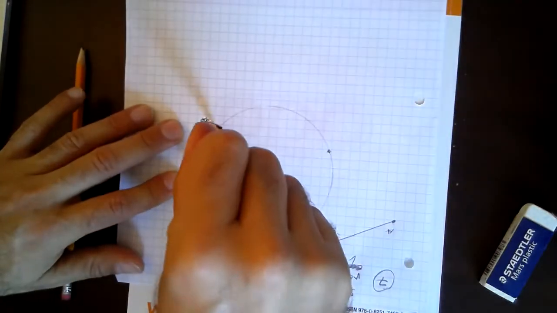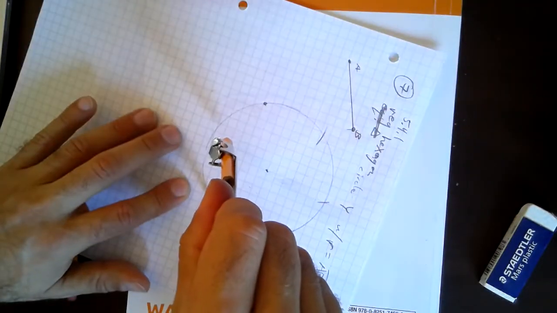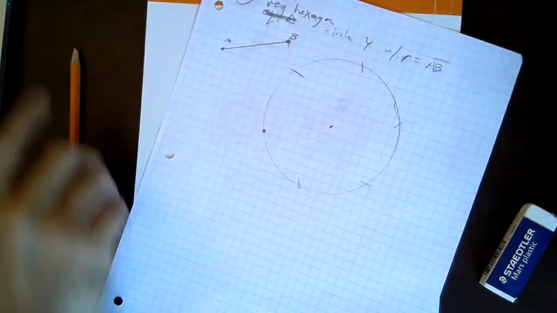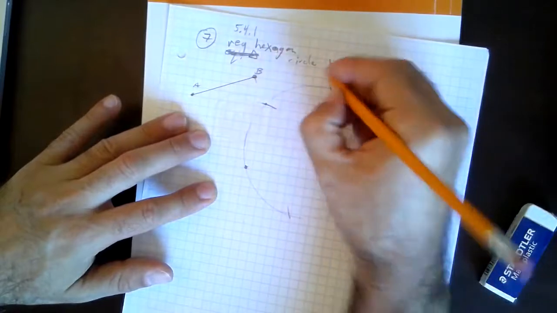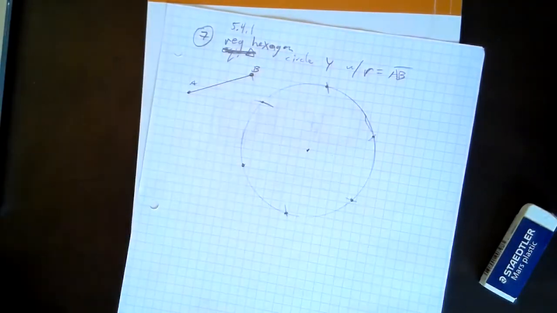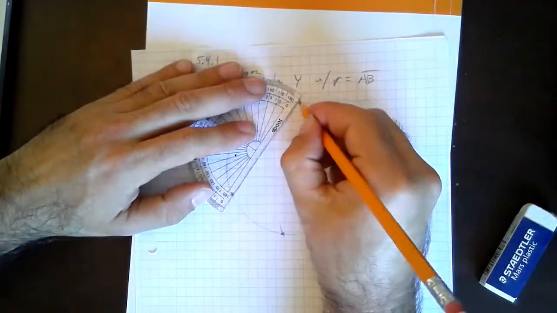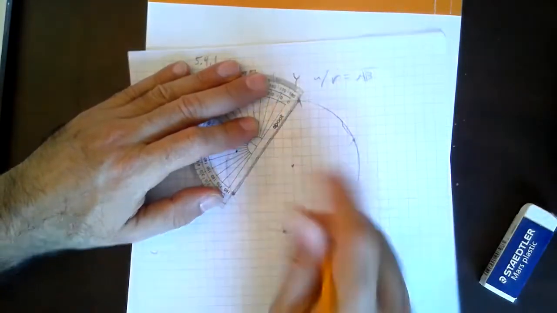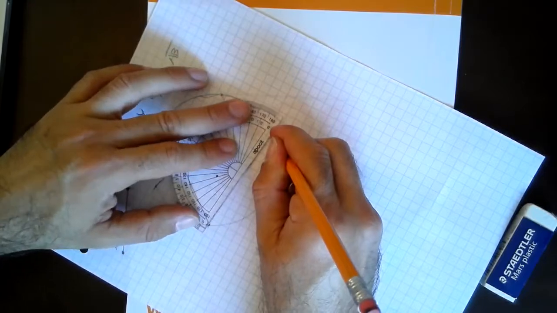And Kim, if I wanted to make the equilateral triangle, I could use this same method, because here are 6 equally spaced arcs, and I could make my triangle.